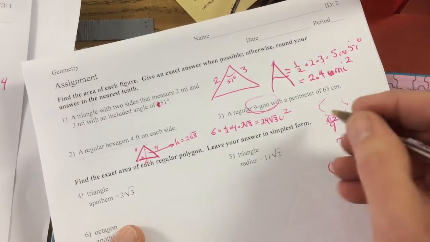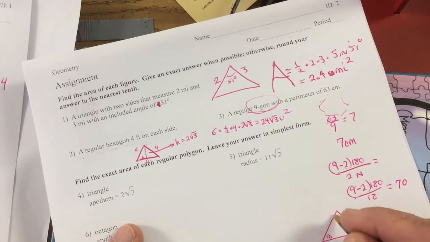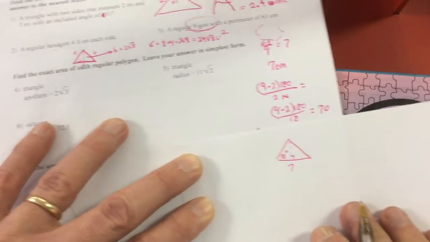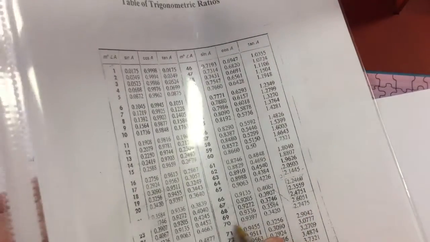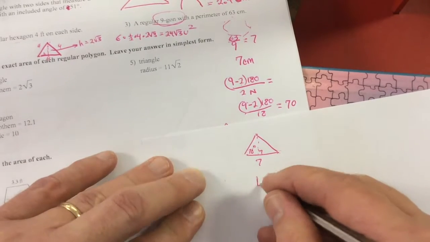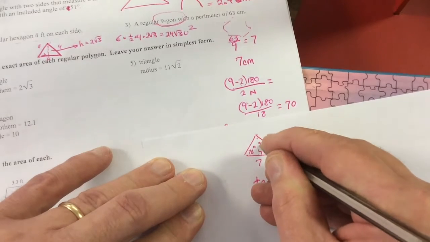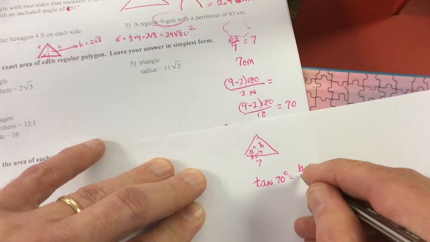So now let's just draw this triangle. We're going to have an angle of 70 degrees here. We've got the height that we've got to find. We know that the side length is 7. So we're going to need to check the tangent of 70 degrees so that we can do opposite over adjacent. So it's going to be 2.7. And that means that the tangent of 70 degrees is equal to the height, which is this little part right here, and then divided by this part, which is 3.5.